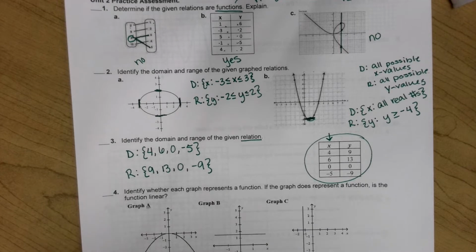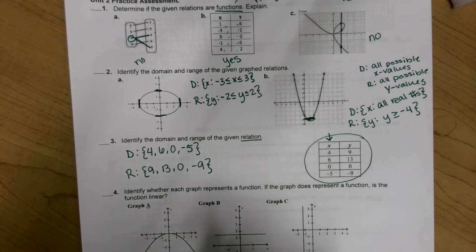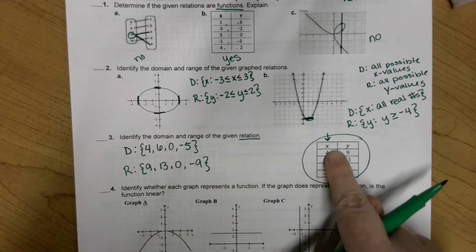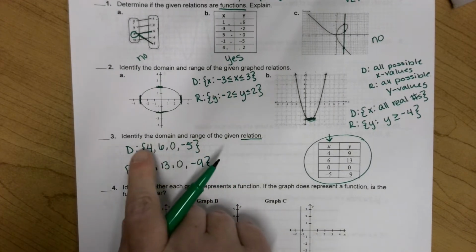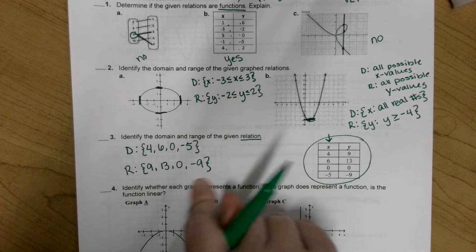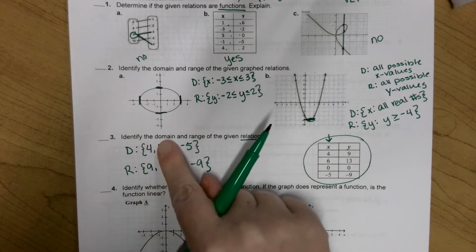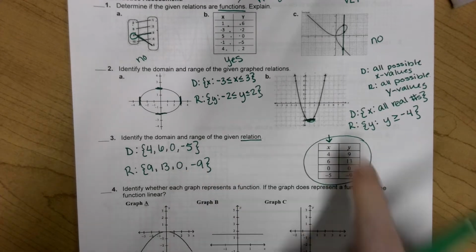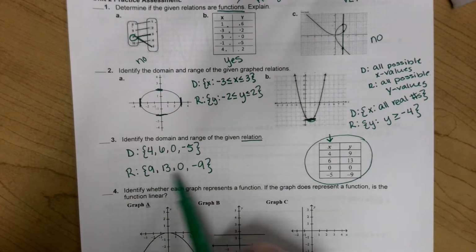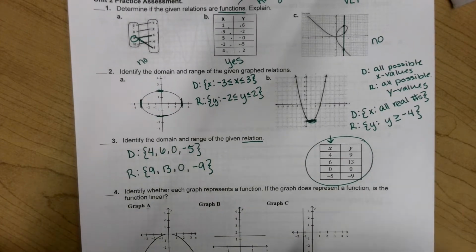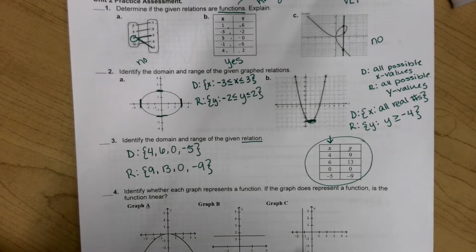Something to be aware of. I'm not sure if we were this cruel on the test or anything, but just something to be aware of. Sometimes you will see these not in the same order. Sometimes these will be in numerical order, like it'll go -5, 0, 4, 6. And sometimes you'll see these in numerical order. Sometimes the coordinates will match up like they do right here. Sometimes they won't. But the idea is that the domain are these numbers. The range is these numbers. So I just want you to be aware that it might be in a different order. I don't think we were that mean, but you never know.